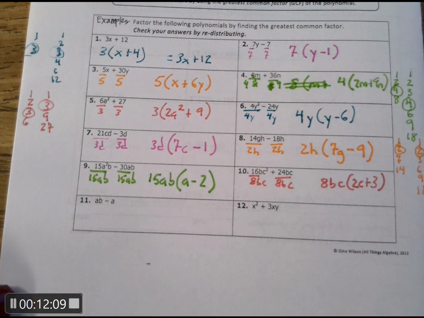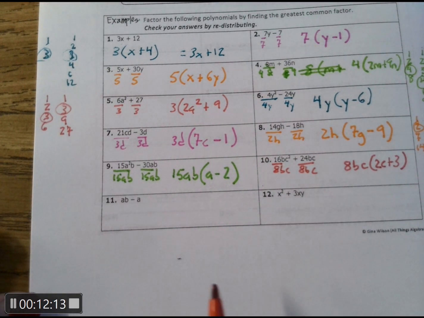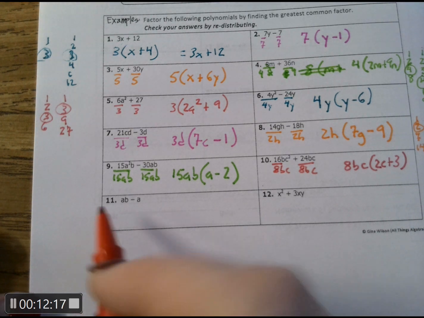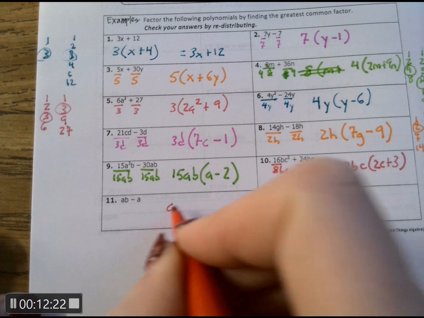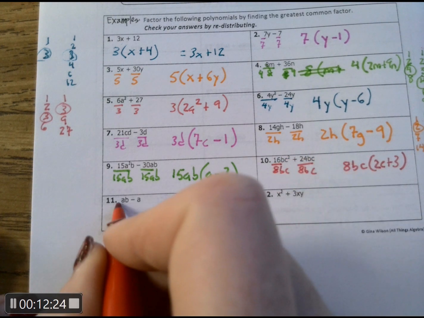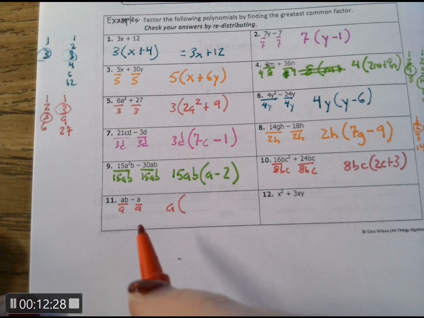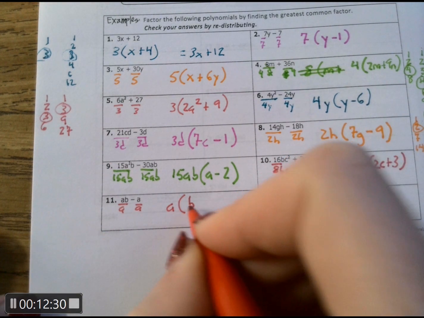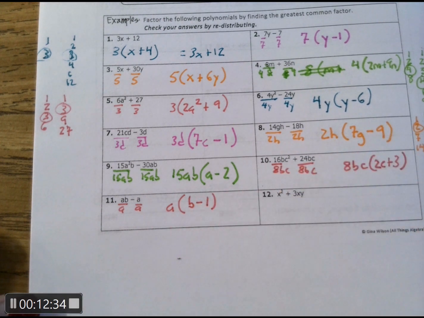Now let's see if we can do it without numbers, with just letters. And personally, I think the letters are a little bit easier, because look, we have an a and an a. So then our greatest common factor is going to be a. And so a divided by a will just leave us with b. Negative a divided by a will give us negative 1.